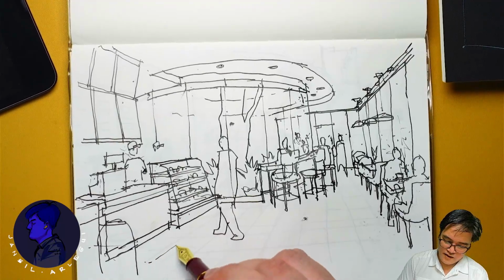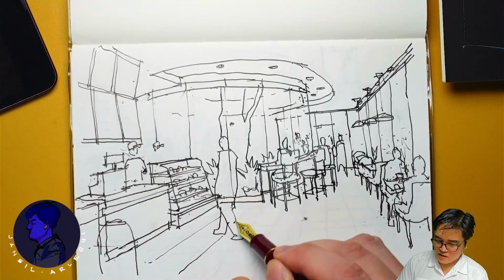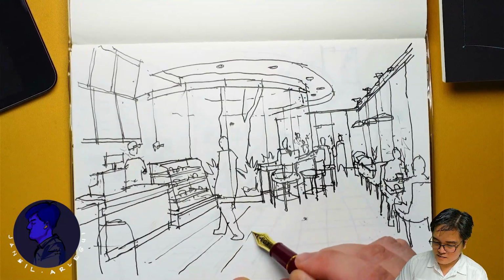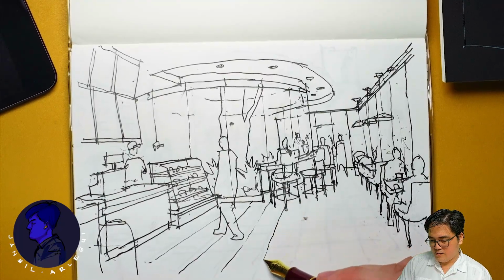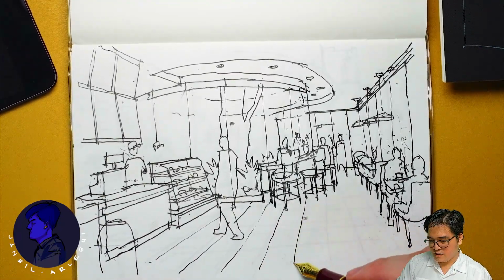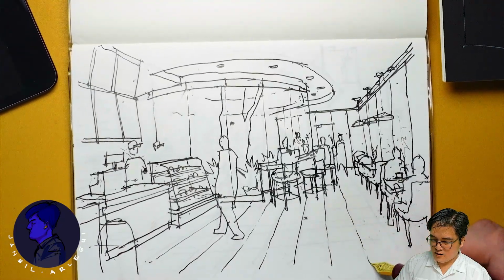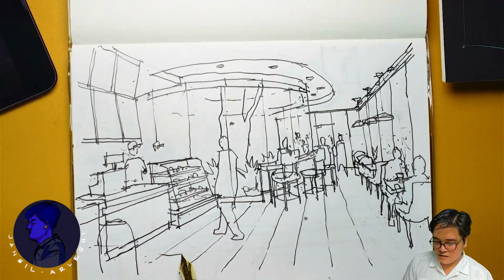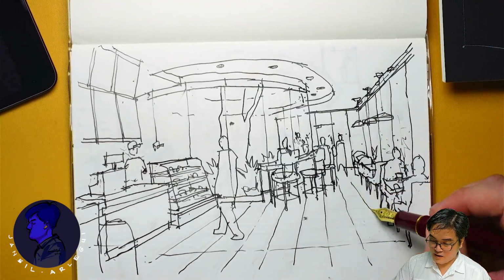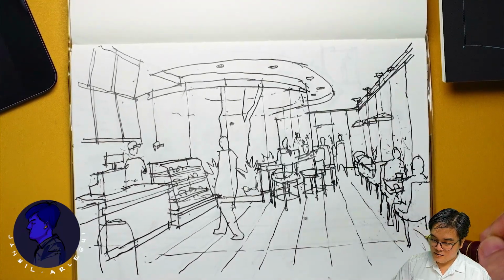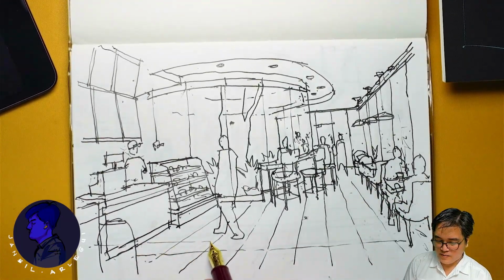And then for the flooring, what I'm going to do here is just do as much as possible a very light type of line. Not much pressure to this pen that I'm using, which is a fountain pen. And really just note that these are tiled or probably wood later on. I don't know yet. Following the rules of perspective.